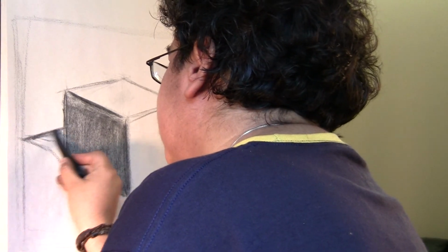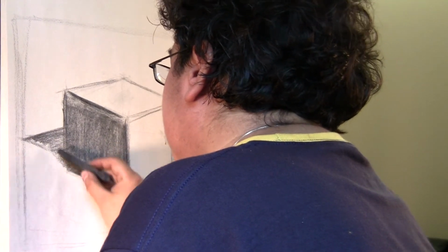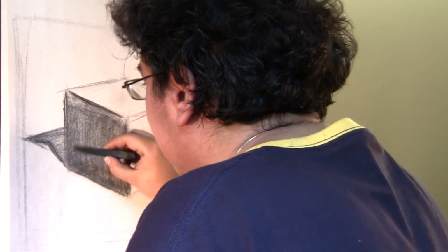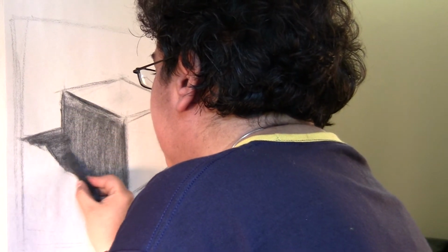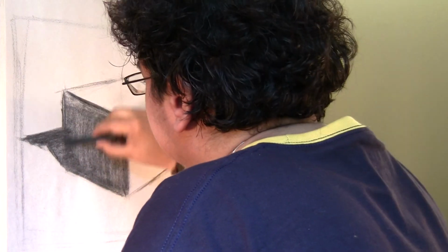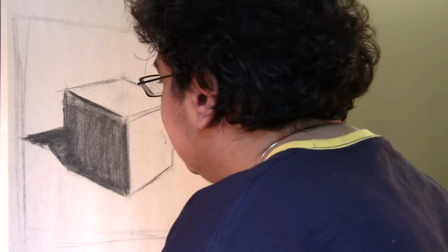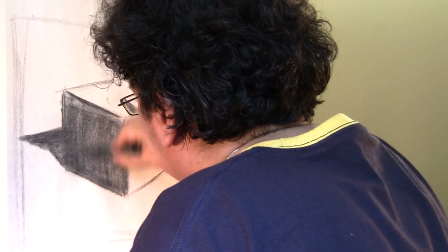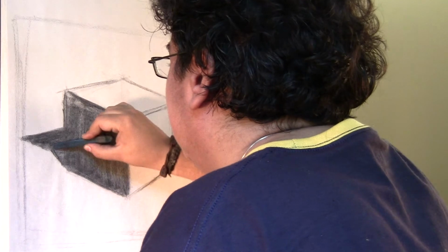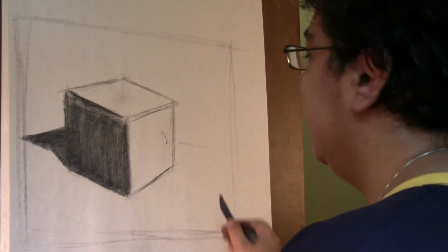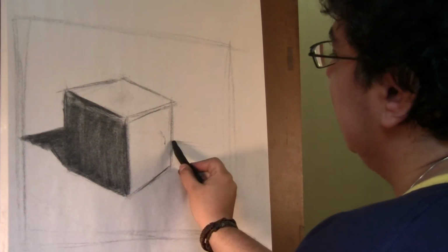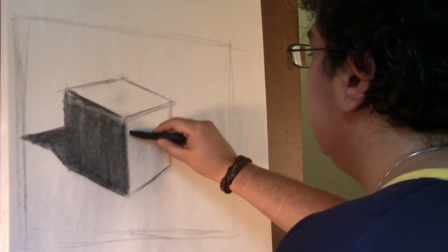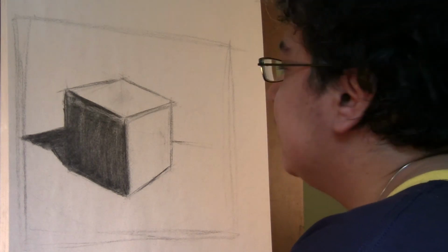So the same way that I described the cube, I have to be very careful about showing the angles of the cast shadow as well. Abstractly, both of these shapes are going to join into one complex area, one complex shape.